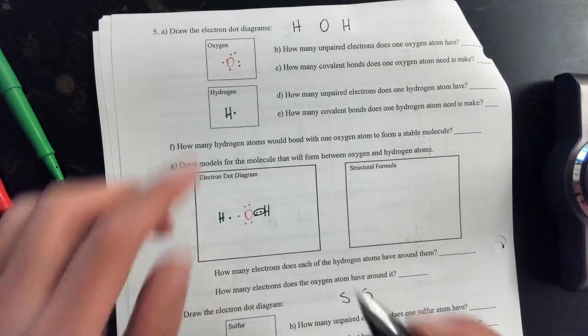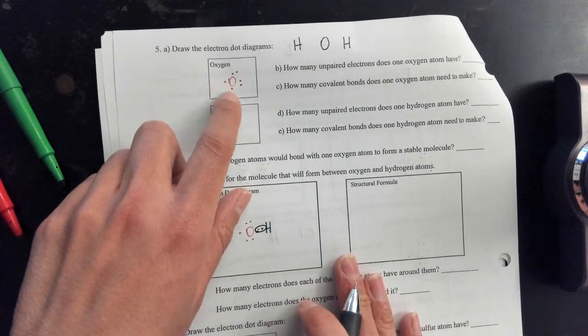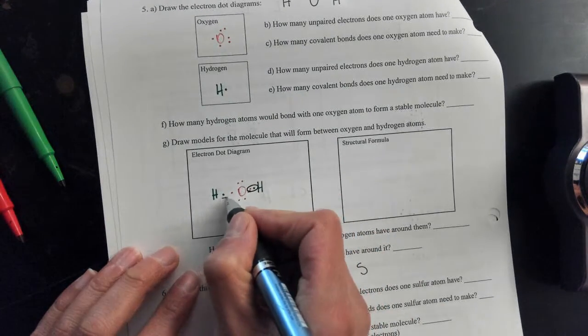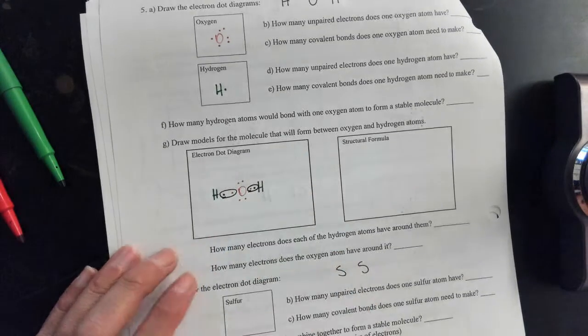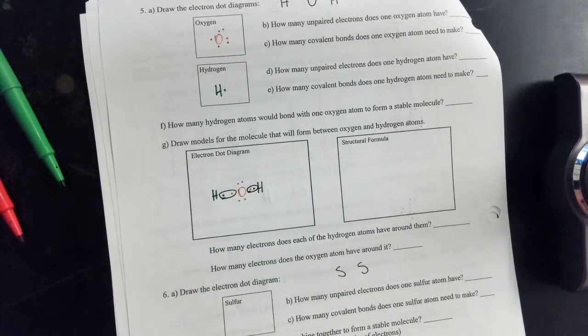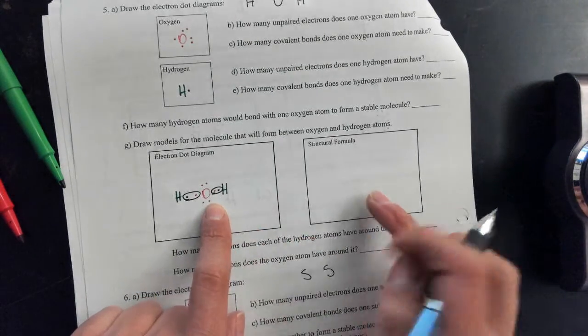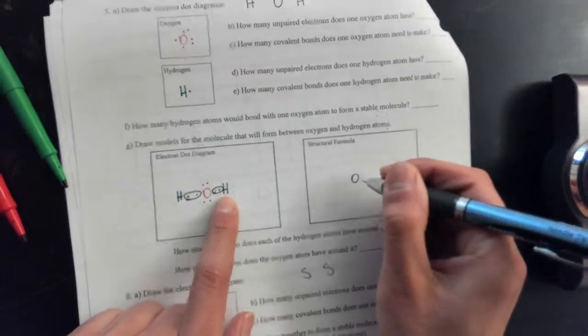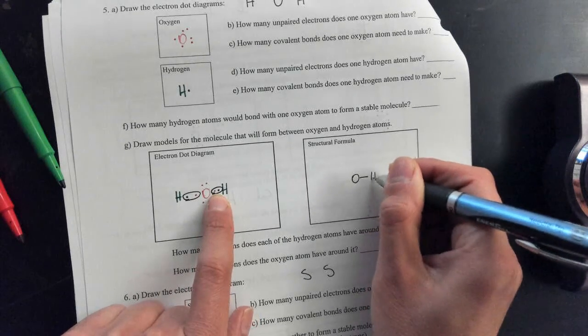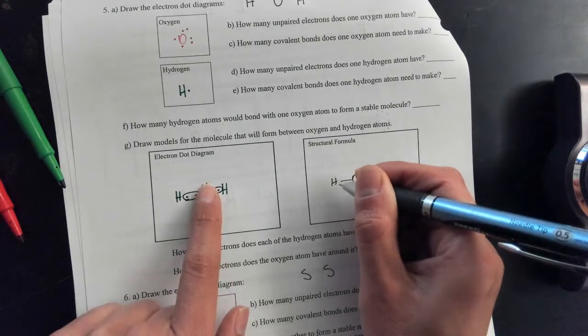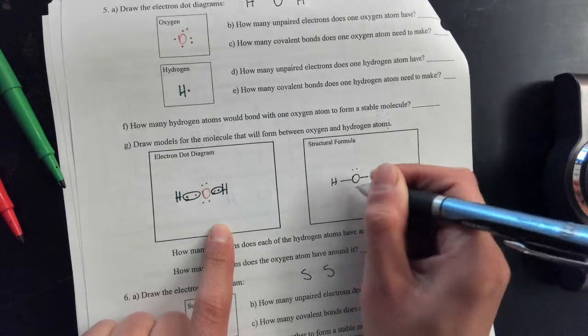You create 2 bonding pairs. Remember when I said that oxygen will bond twice? Well, it is bonding twice, 1 with each hydrogen. So if I translate this to the structural formula, it's going to look like this. The bicolor dots, and then the 2 leftover pairs.